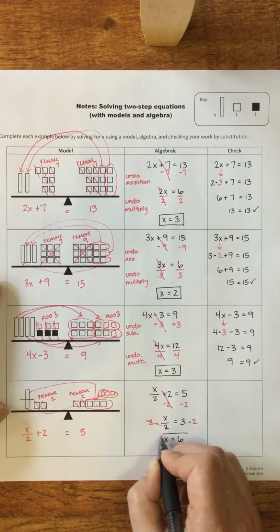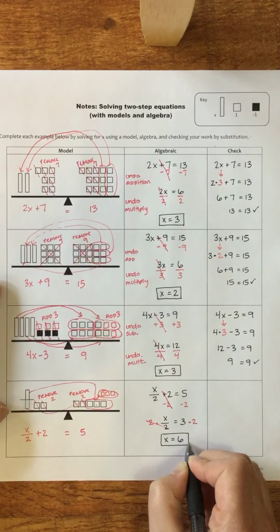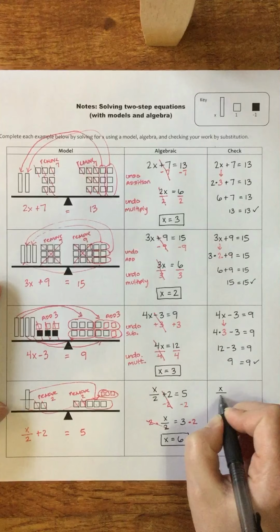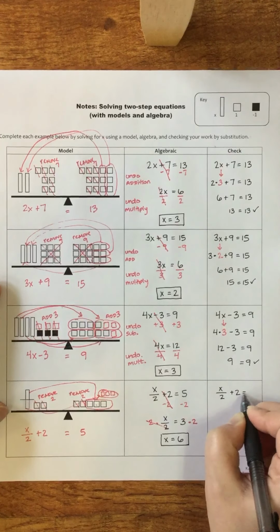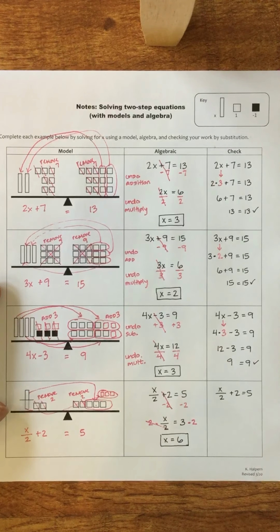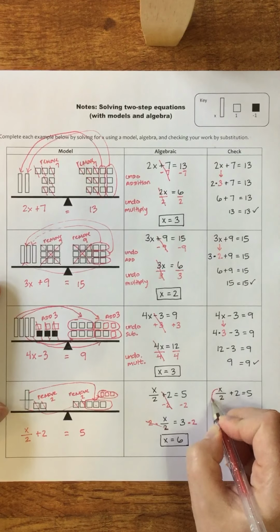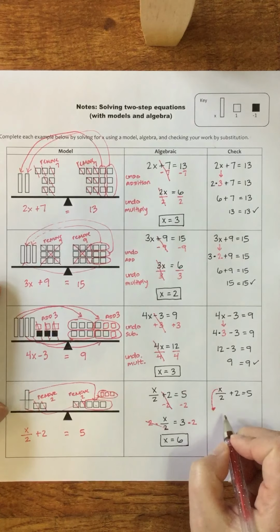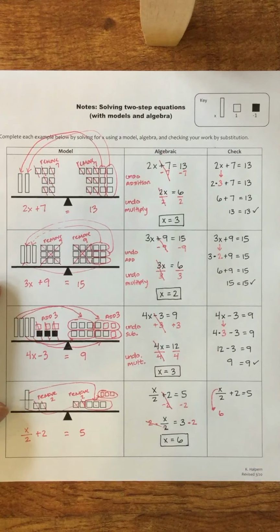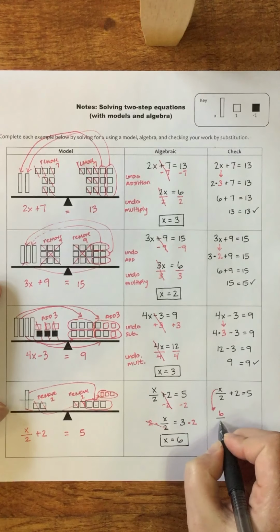And 3 times 2 is 6. That's the same solution that we thought it was on the picture. To verify that, in my original equation, I will substitute a 6 in the place of x.